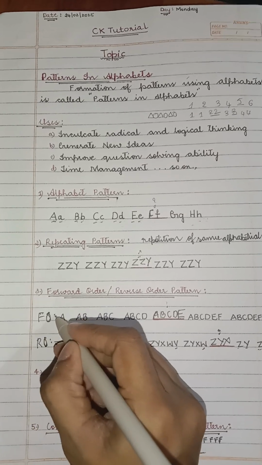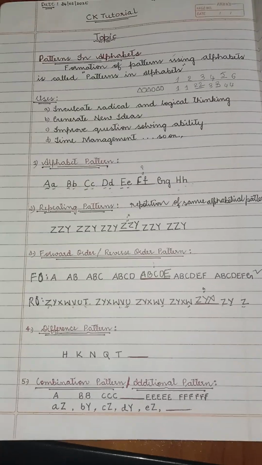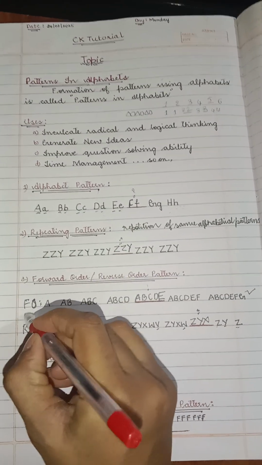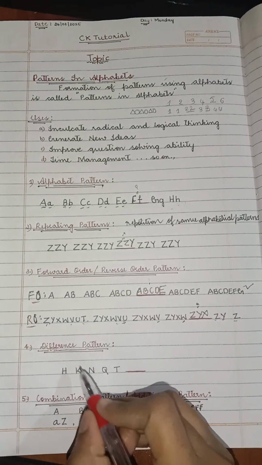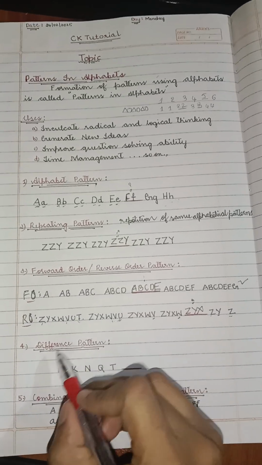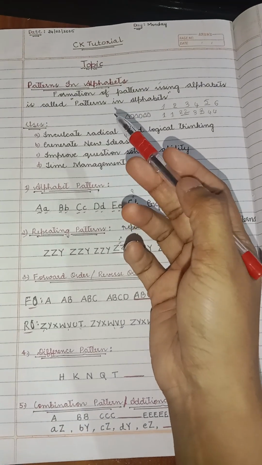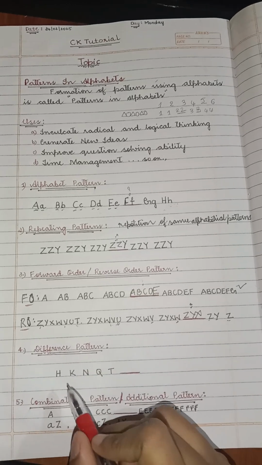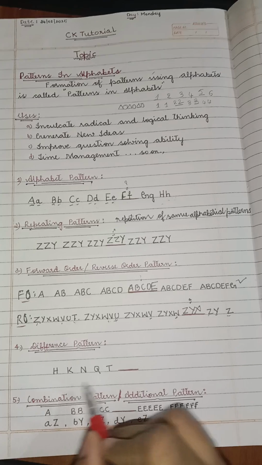So this is called as reverse order. Next, the difference pattern. So after forward order and reverse order pattern, we shall move on to difference pattern. Difference pattern means the pattern that is assembled with different kinds of alphabets in order.